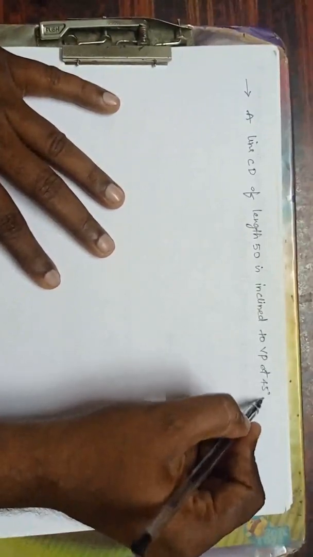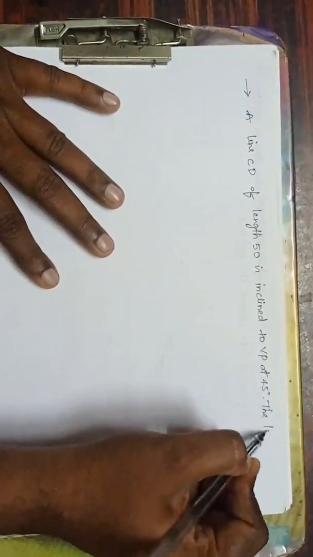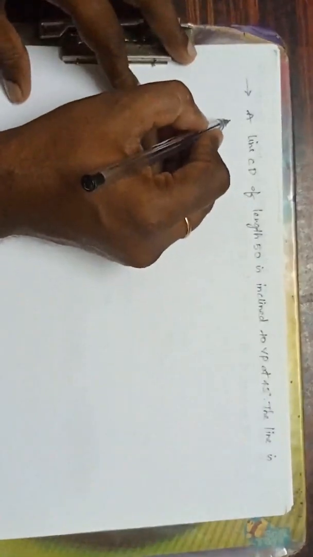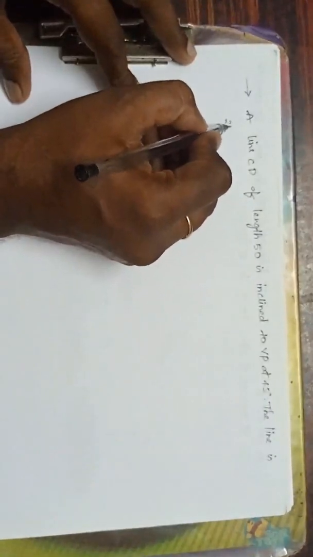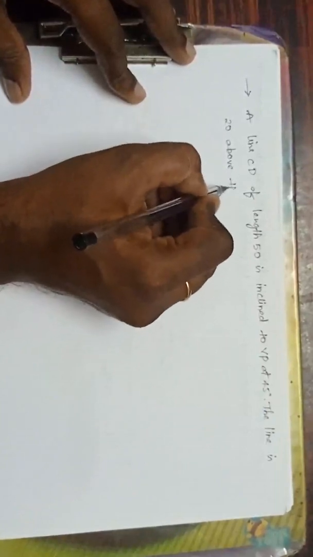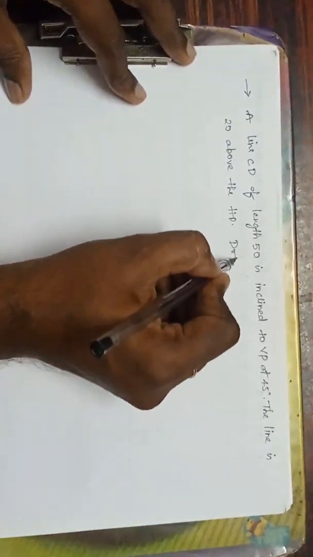The line is 20 above the HP. Draw its projections.